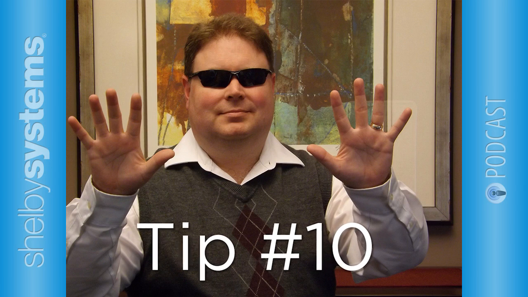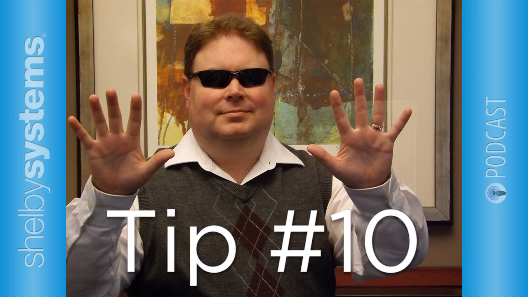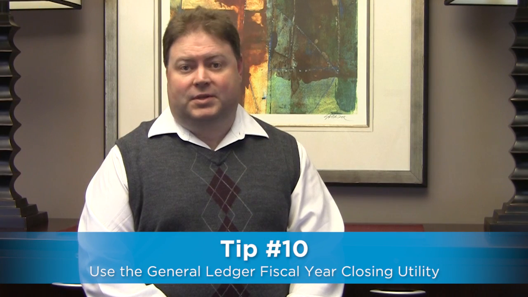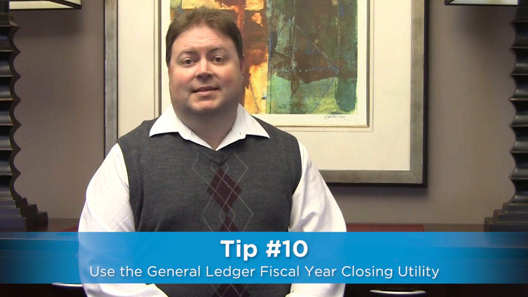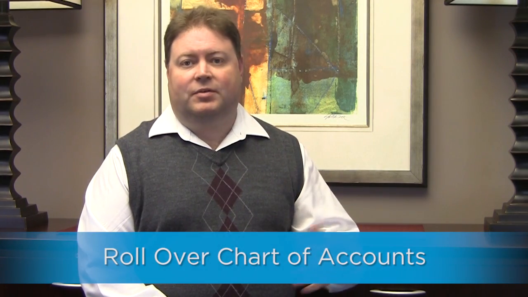For this year, our number 10 tip is to use the General Ledger Fiscal Year Closing Utility. Why? Because this one tip does 4 things for you automatically. It will roll over your chart of accounts from this year to the next year if you haven't created a chart yet. It will roll up the transactions of our income and expense accounts into their respective closing accounts, and it will give you a report showing that activity.